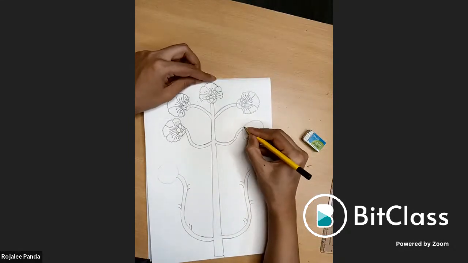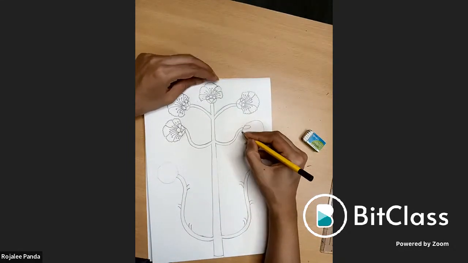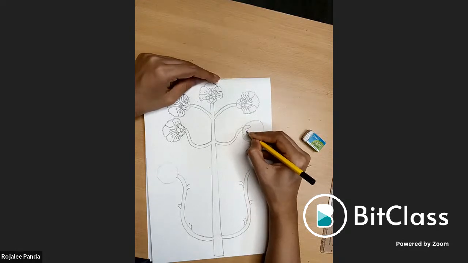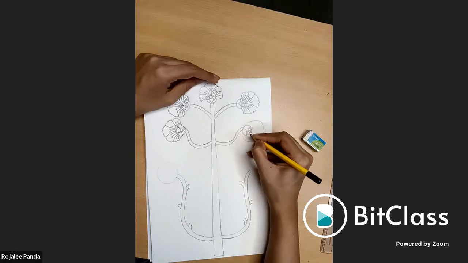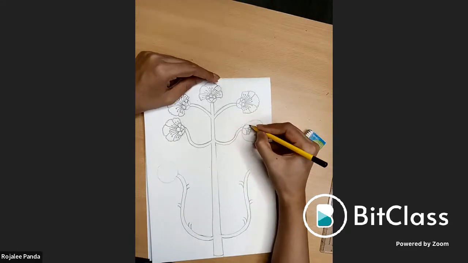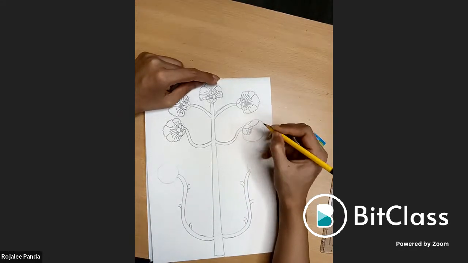So is it easy for you to make the flower? Let me know. It is a very basic flower. In Kalamkari you can see, or in the sari I can show you.